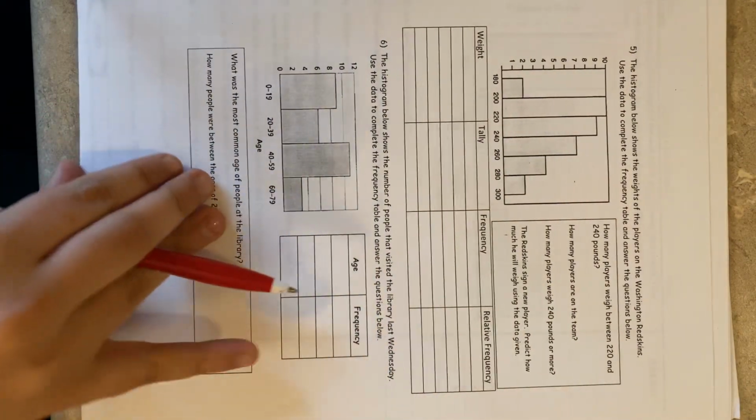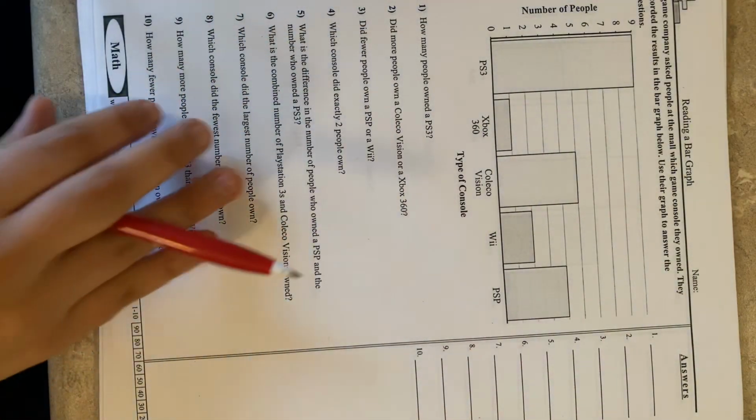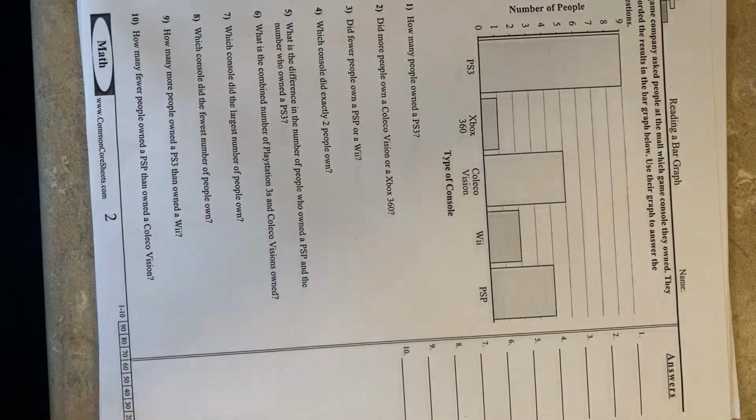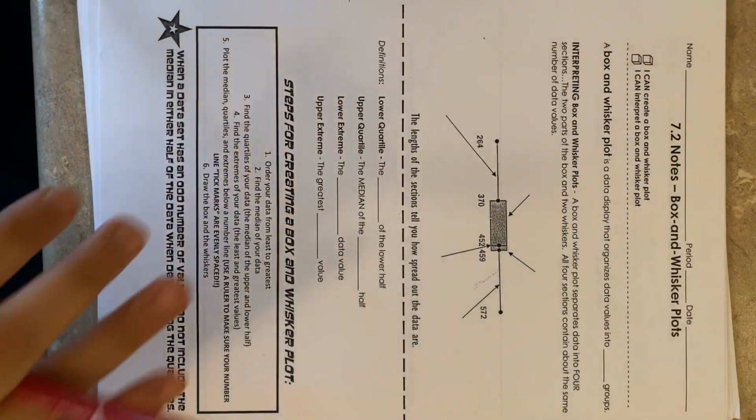And then your tally and your frequency are the same thing. You're just actually writing tally marks, and then here's where you add up the tally marks, and then tell me what the relative frequency is. And then here, same thing. You're given a table. You have to tell me what the increments are and all of that good stuff. And then here you're given some bar graphs, and you're going to just answer all the questions. The answers just go over here in this right column. That's all you have to do there for both sides. You just take the bar graph and answer whatever questions it is.